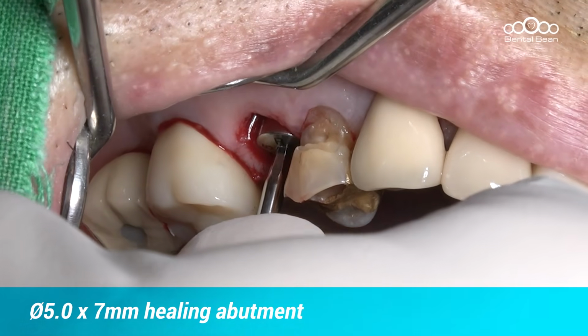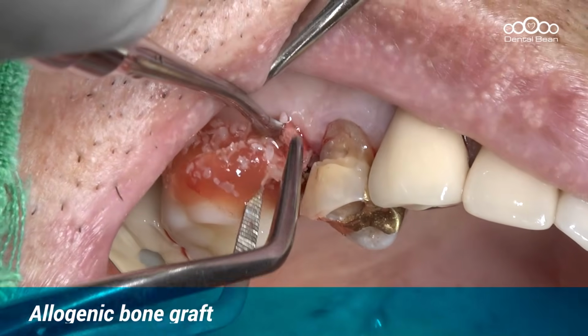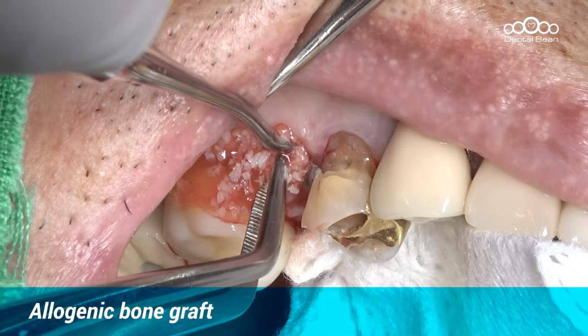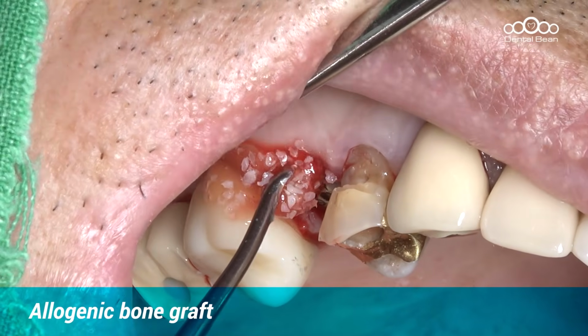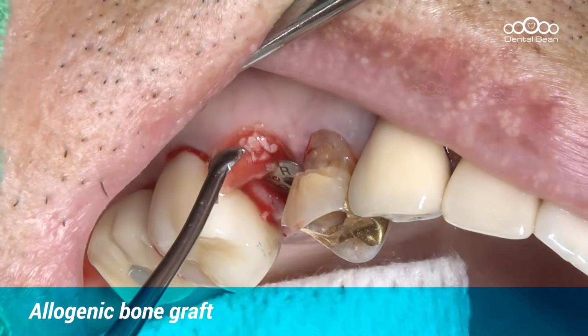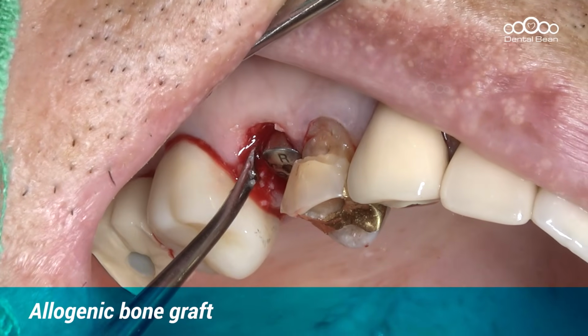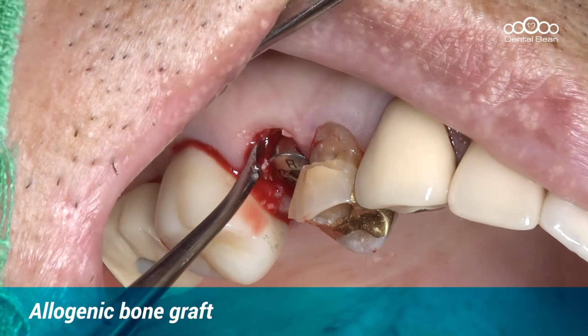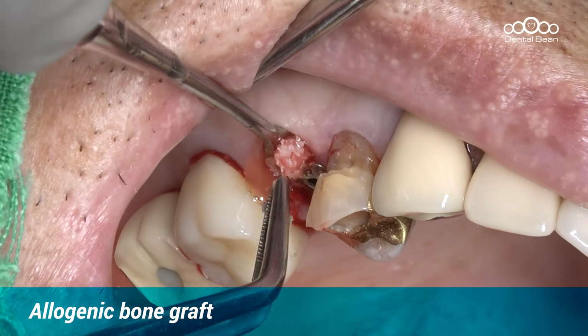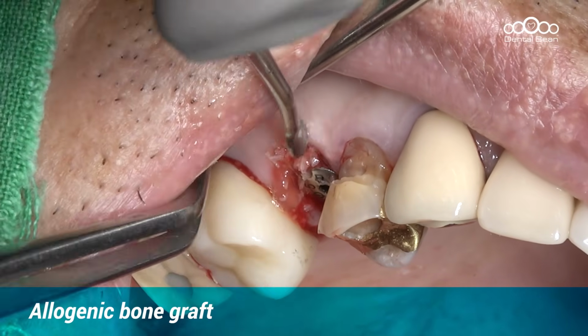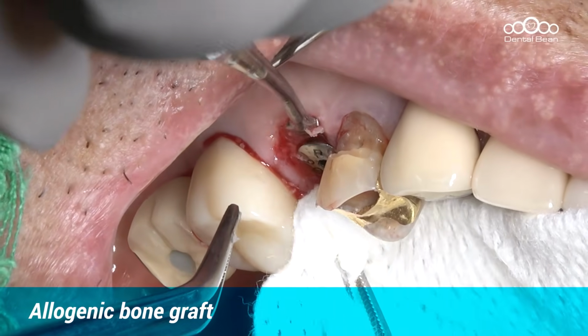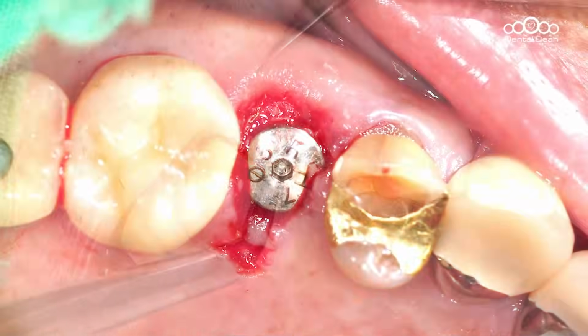After connecting the healing abutment, since the gap distance exceeded 2 millimeters, allograft bone was placed. Of course, if the implant had been placed deeper and the gap distance were smaller, bone grafting in premolar areas could sometimes be omitted. Since this case is close to a self-containing defect, only allograft bone was packed into the site.